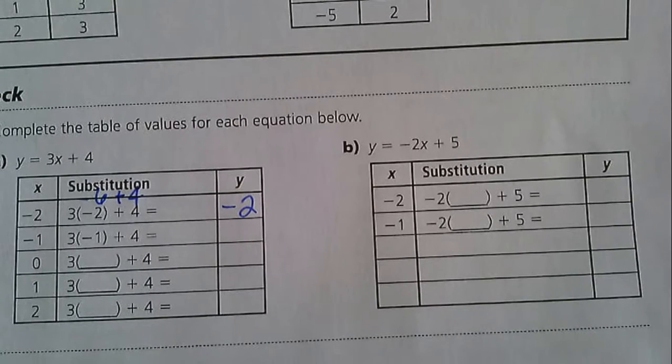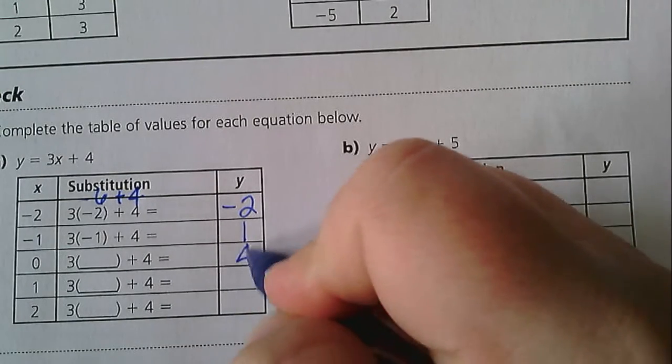Okay, the next one, we have -1 for our x value. So 3 times -1 gives us -3, and -3 plus 4 gives us a positive 1. The next one, we have x is equal to 0. So 3 times 0 is 0, plus 4 gives us 4.